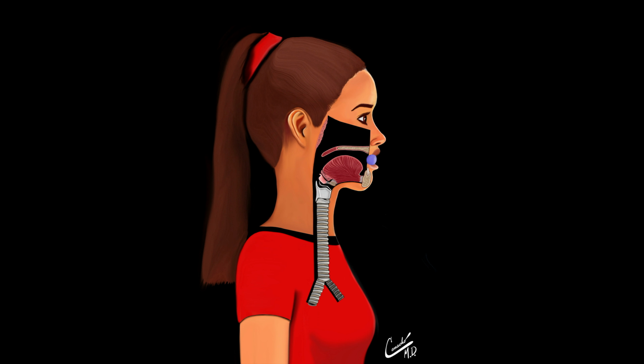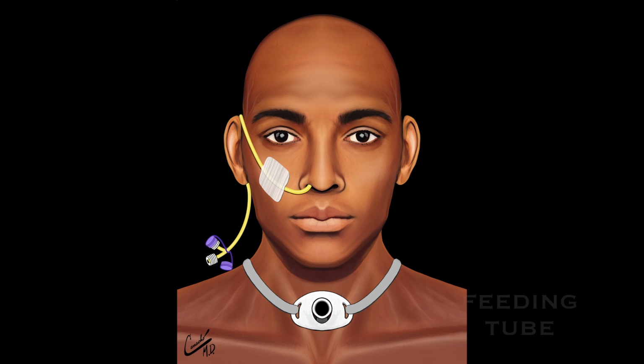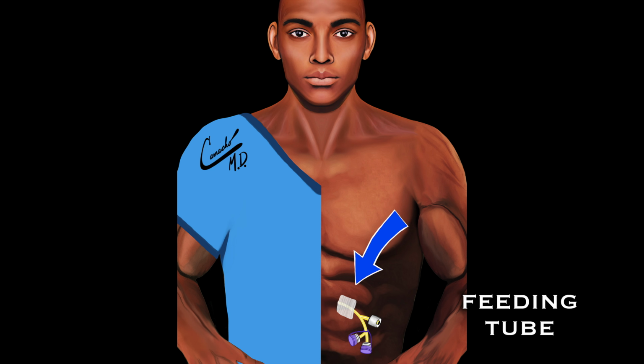After healing, the surgeon will instruct the patients on their diet. Some patients may need a swallow study before they start eating. Other patients may have a feeding tube placed in their nose or abdomen.